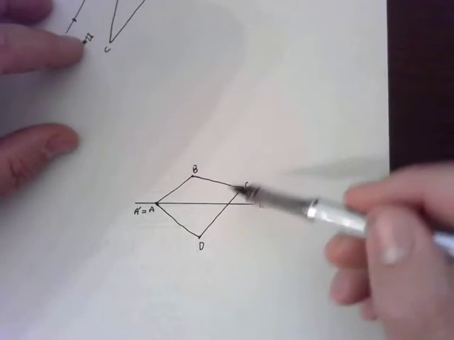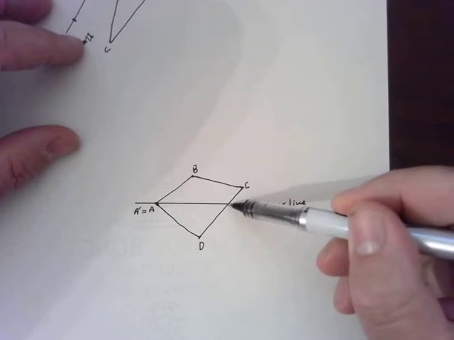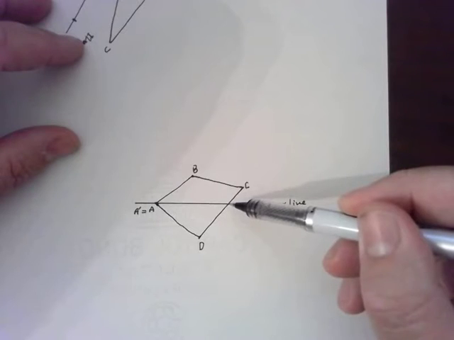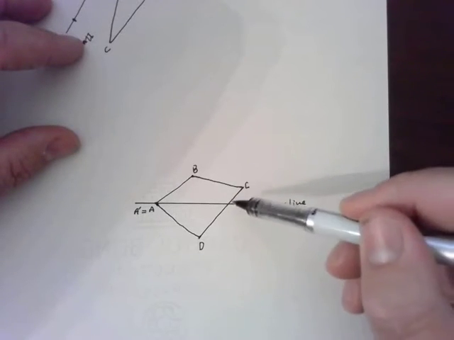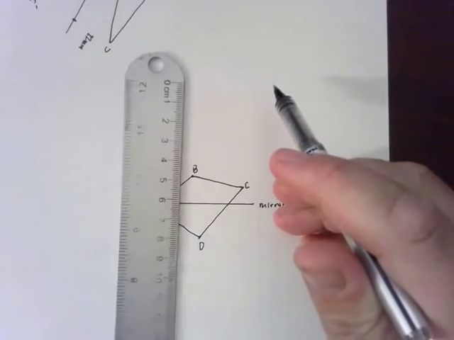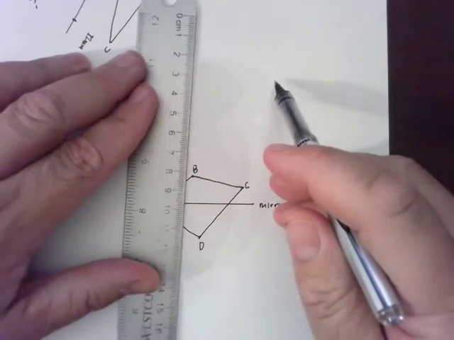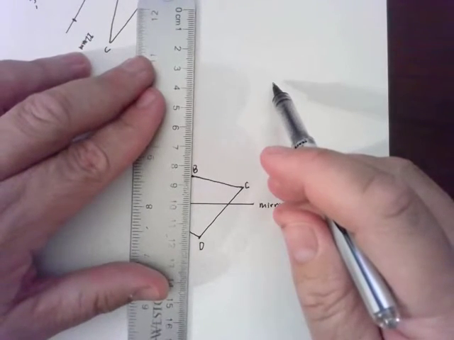So I have to reflect B and C and D. And like I mentioned earlier, this will serve as a checkpoint. My image should pass through this point as best as possible. So let's see if I can do this without sliding the ruler around so much.